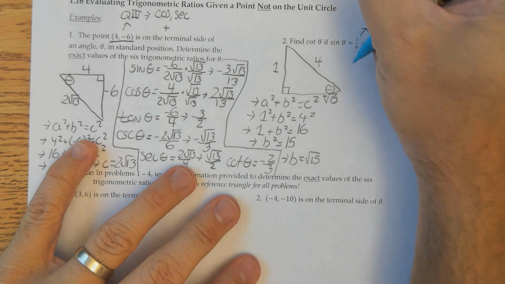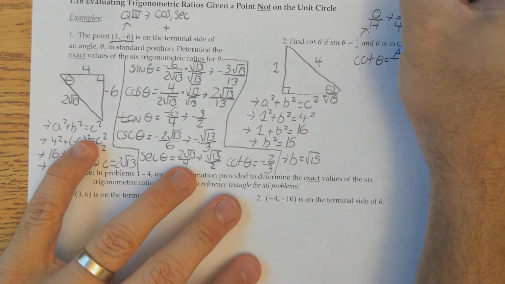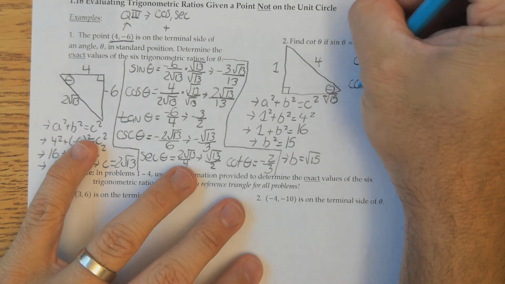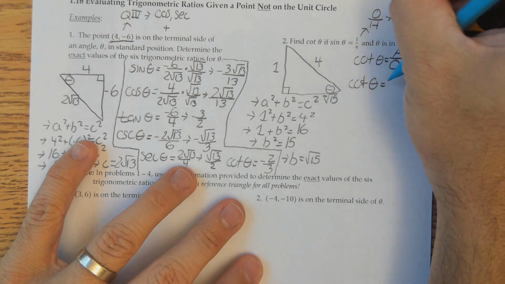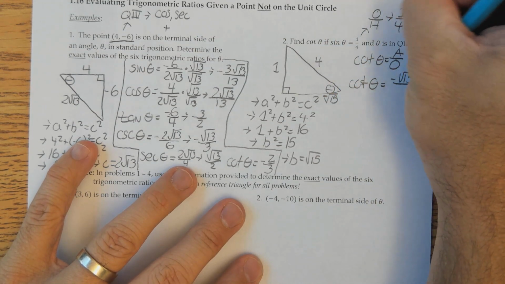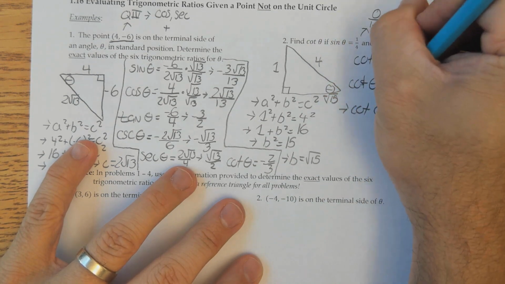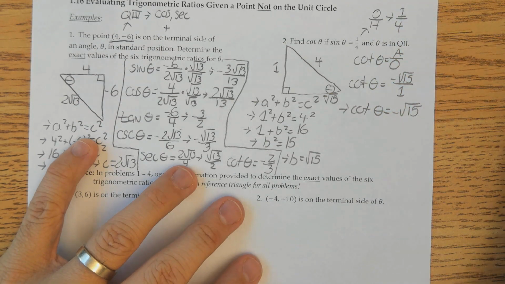So now it wants me to find cotangent. Well, remember, cotangent of theta is equal to adjacent over opposite. So in this case, cotangent of theta is equal to adjacent, which is negative root 15, over opposite, which is 1. And so my final answer is that cotangent of theta is equal to negative root 15.